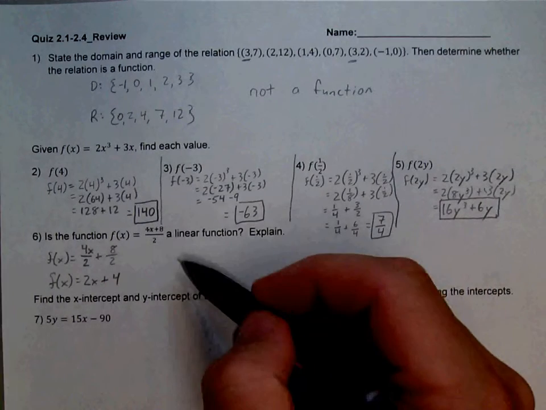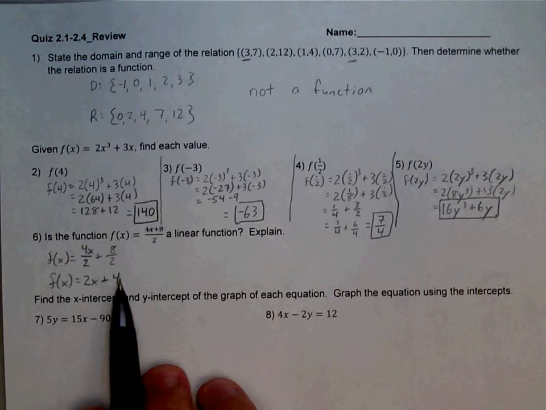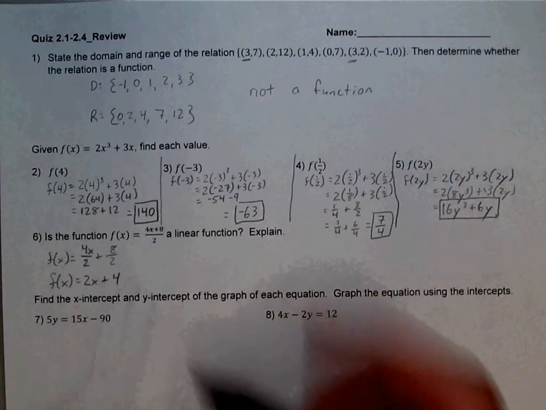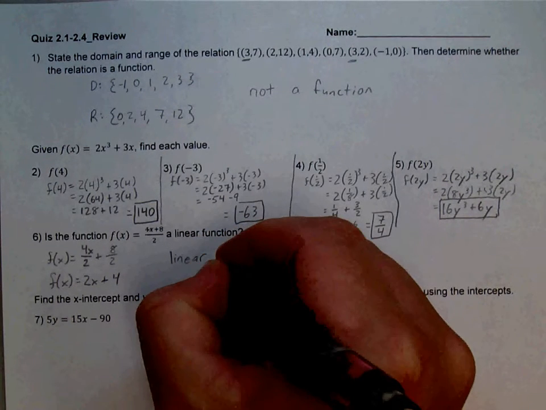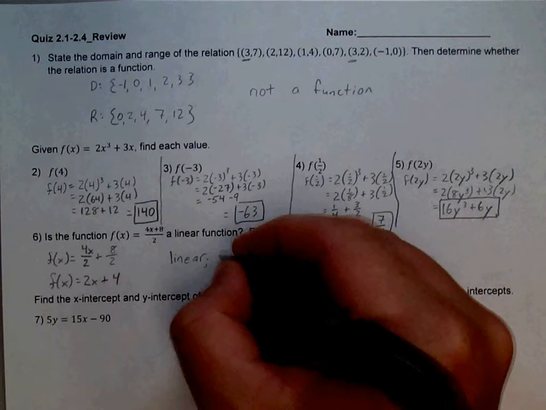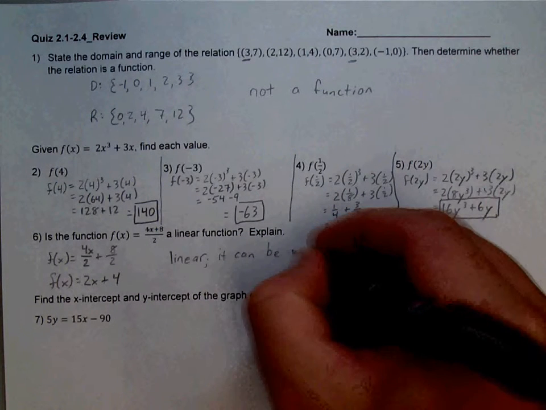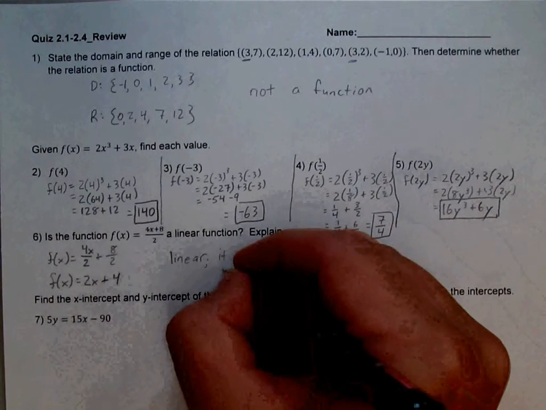So when we're determining if it's linear, we're asking, is that in slope-intercept form? The y equals mx plus b. The f of x is like a y, so you're looking at 2x plus 4. Oh yeah, that's in that same form. So yes, it's linear. And for the explain, it can be written in slope-intercept form.